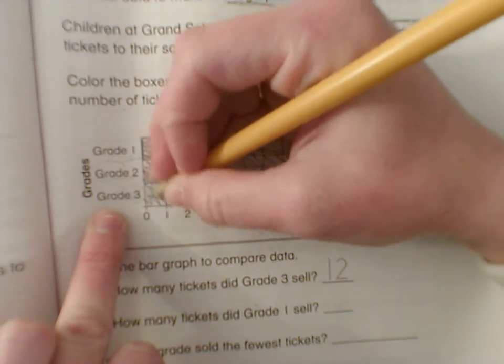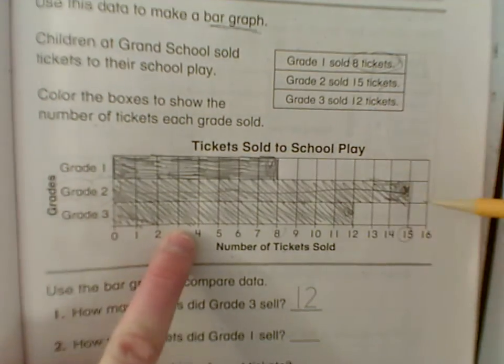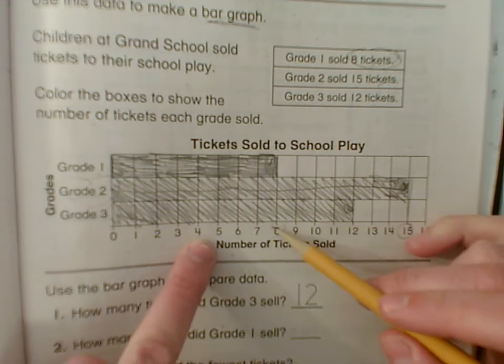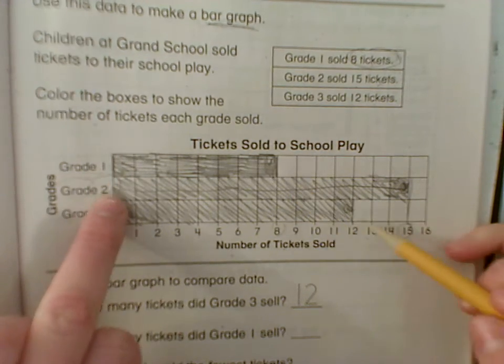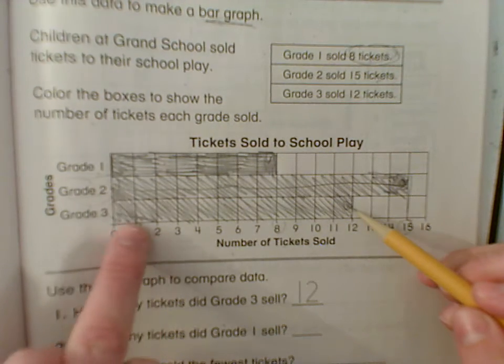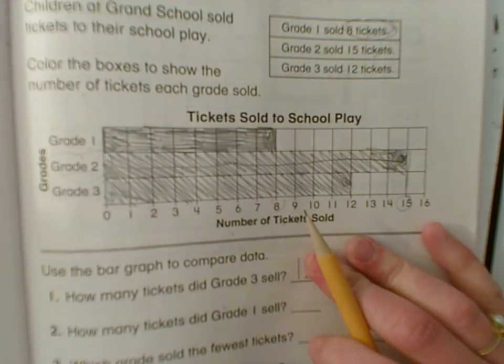Okay, press pause if you need some extra time to make sure that your bar graph looks like mine. You should have 8 tickets sold for grade 1, 15 tickets sold for grade 2, and 12 tickets sold for grade 3. All right, I'm going to move on.